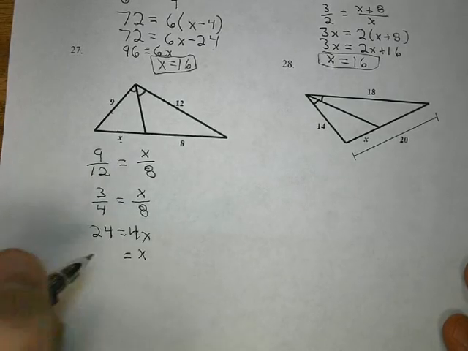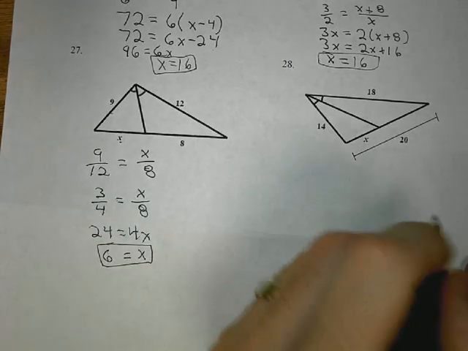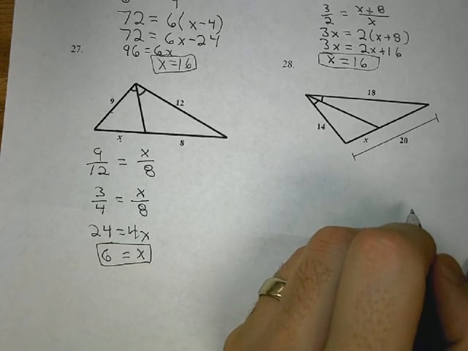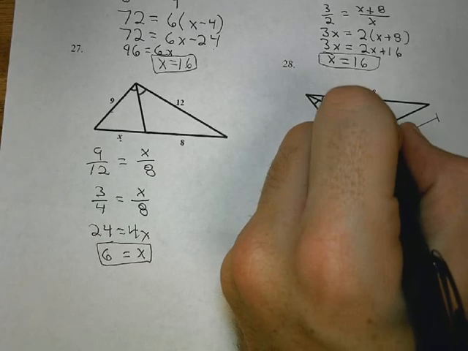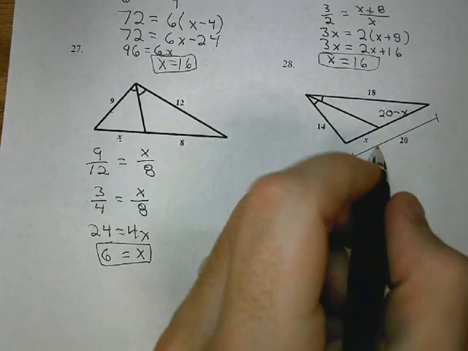Do cross product, I get 3x equals 2 times x plus 8. 3x equals 2x plus 16. Subtract 2x, I have x equals 16.